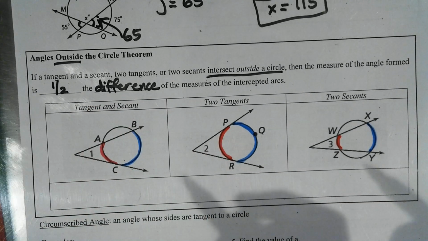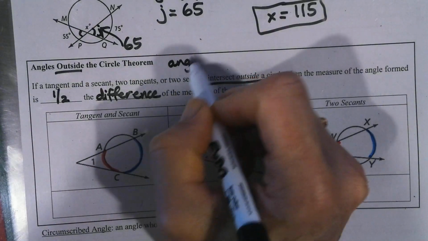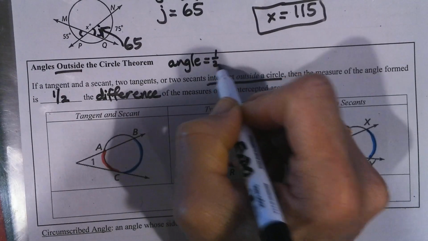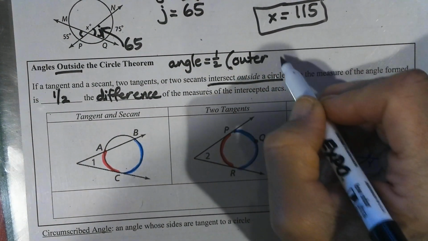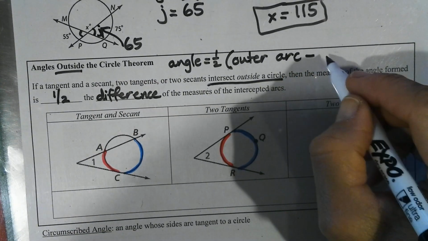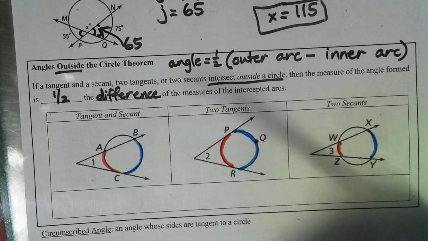So what I want you to do right here is write angle equals 1/2 outer arc minus inner arc.